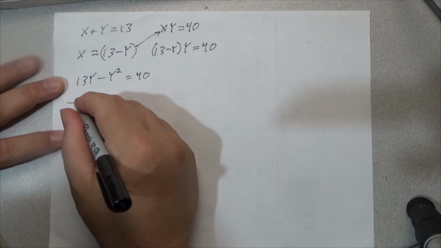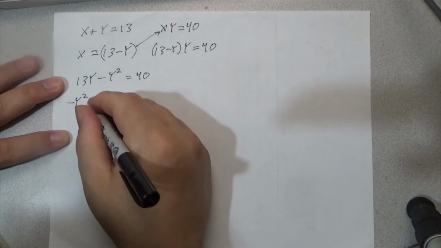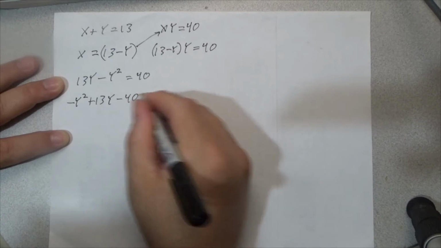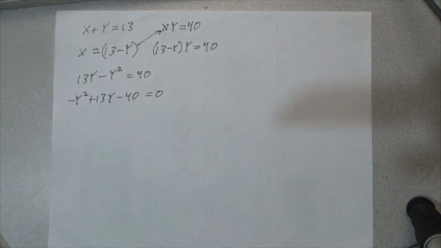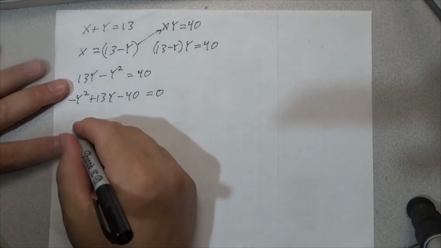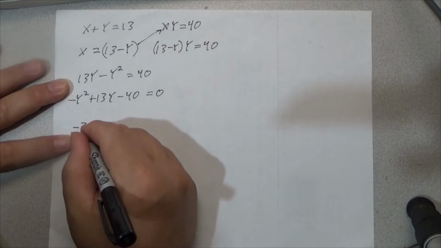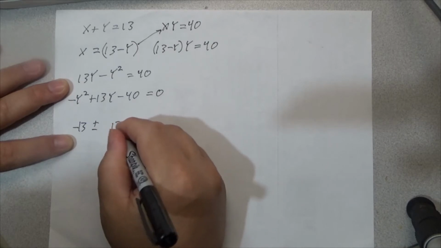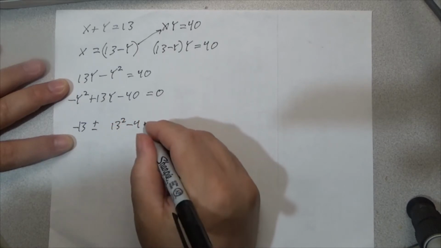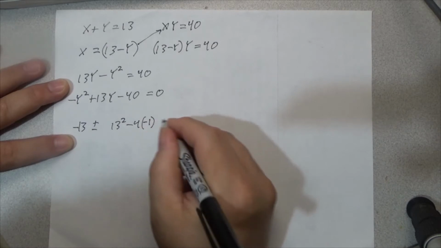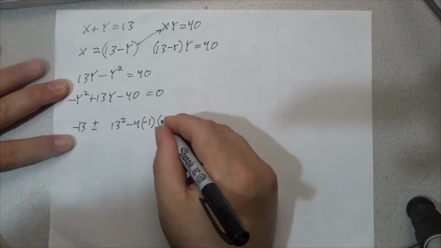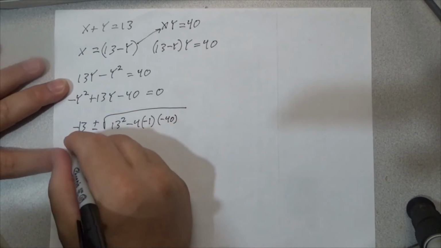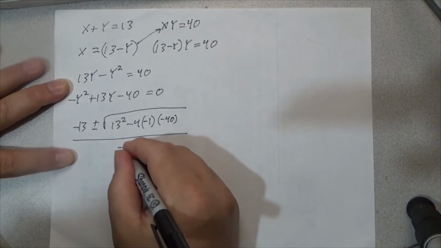So what I'm going to end up with is negative y squared plus 13y minus 40 equals 0. All right, so minus 13 plus or minus the square root of 13 squared minus 4 times a, which in this case is a negative 1, times c, which is a minus 40. All of that divided by 2a, which is a negative 2.